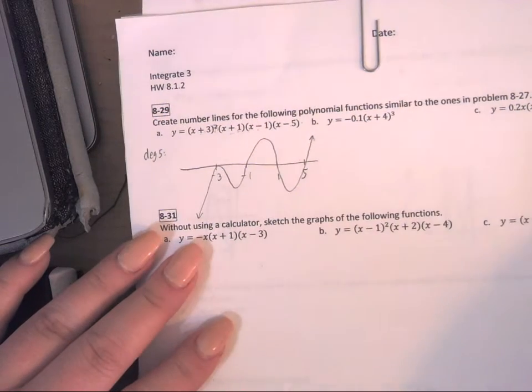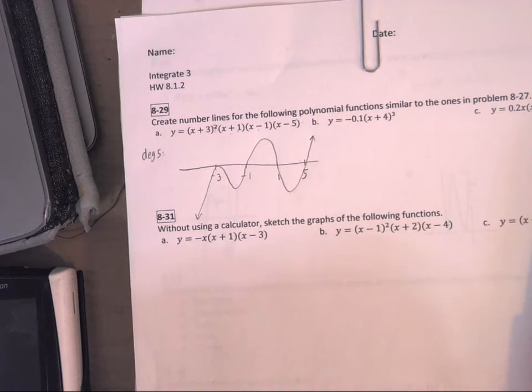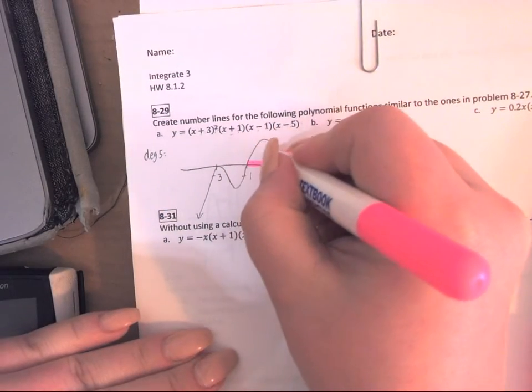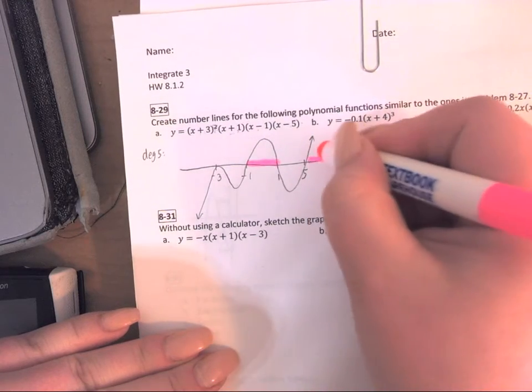And then basically you just highlight where it's above the x-axis. So it's above the x-axis here, and then here.